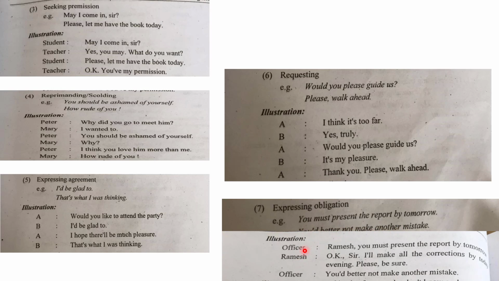So the example that is given here is a conversation between officer and Ramesh. Officer says, Ramesh, you must present the report by tomorrow. Ramesh says, okay sir, I'll make all the corrections by today evening. Please be sure. Officer, you'd better not make another mistake.